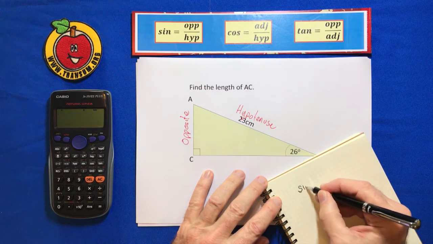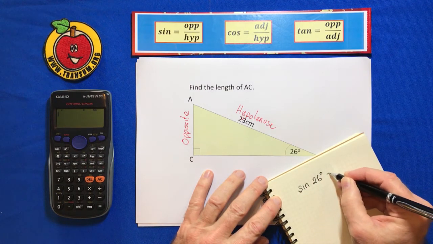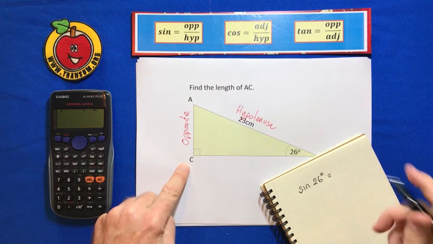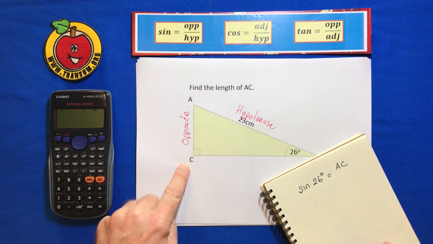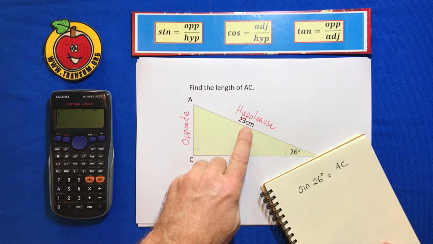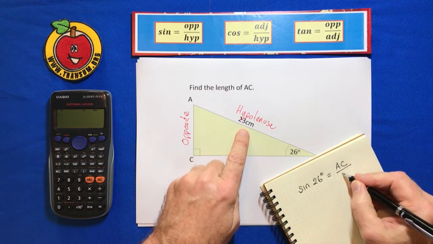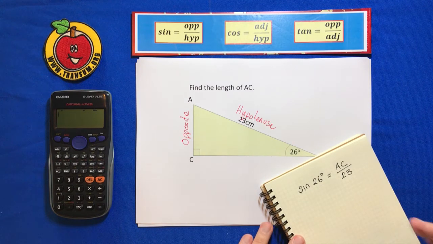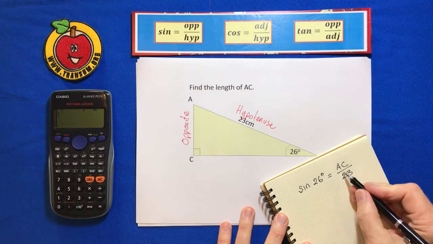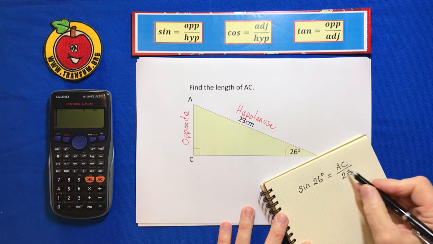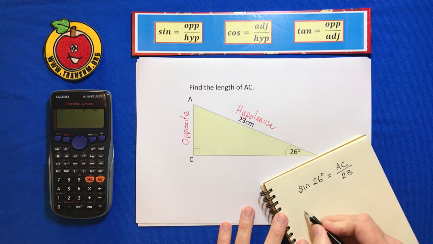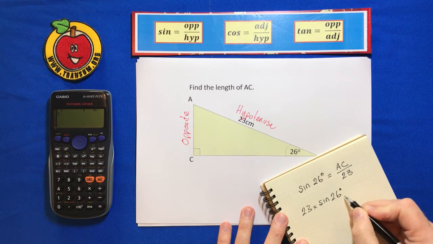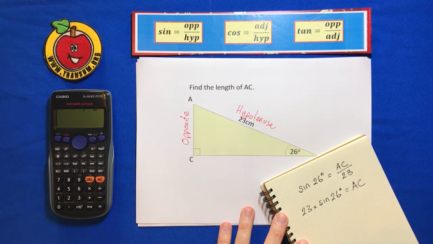So I know that the sine of 26 degrees is equal to the opposite over the hypotenuse. The opposite, AC, that's what we're trying to work out, over the hypotenuse, which is 23 centimeters. I'm going to miss out the units just for now to avoid the clutter, and then I'll put them in at the end. Now I want to make AC the subject of this equation, so I'll multiply both sides by 23. So 23 times the sine of 26 degrees is equal to AC.